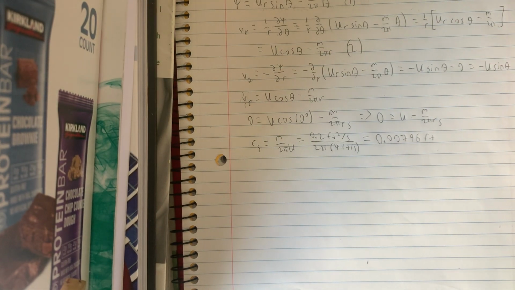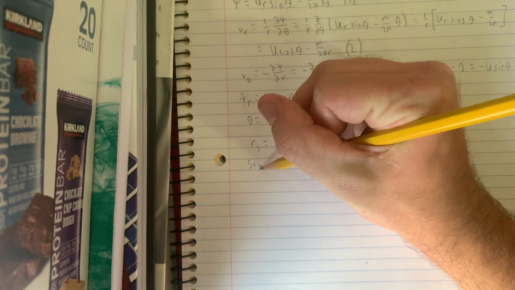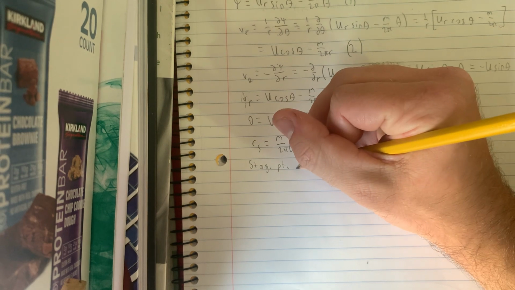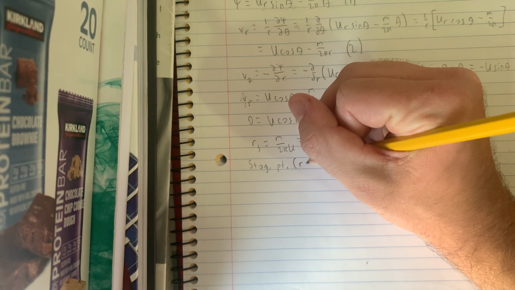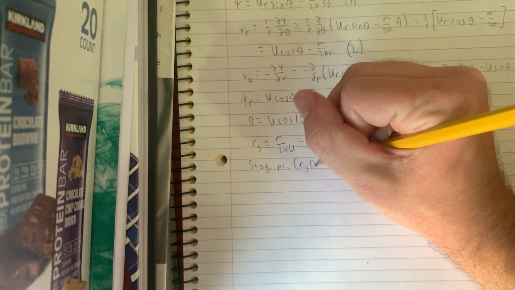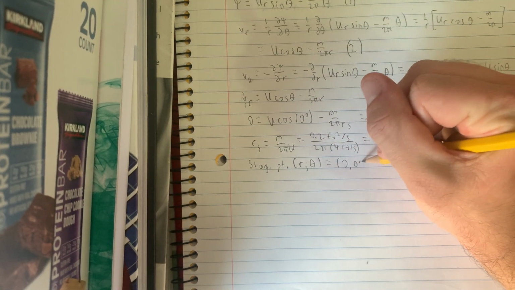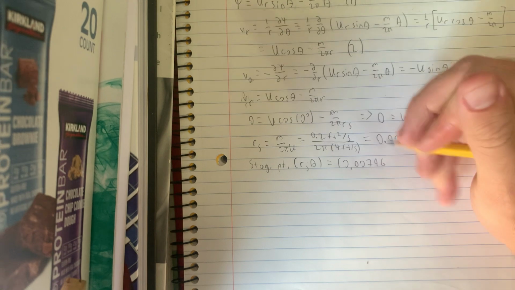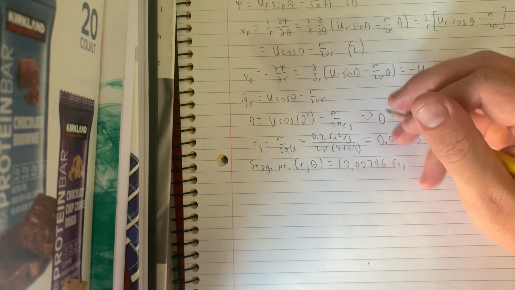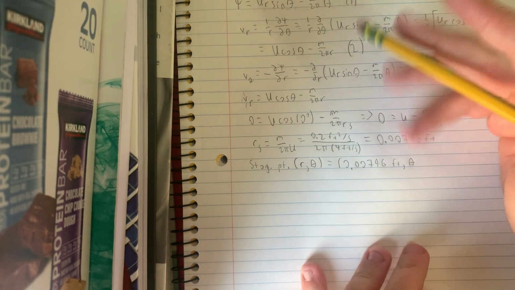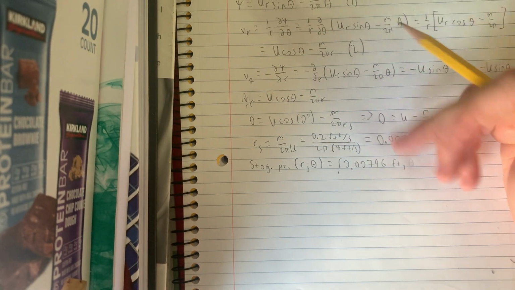So our stagnation point, R theta, is equal to 0.00796 feet, just so we know our units, and theta is 0 degrees.